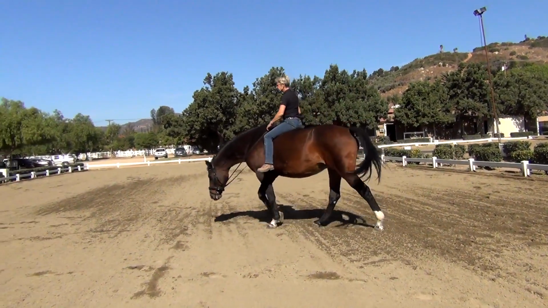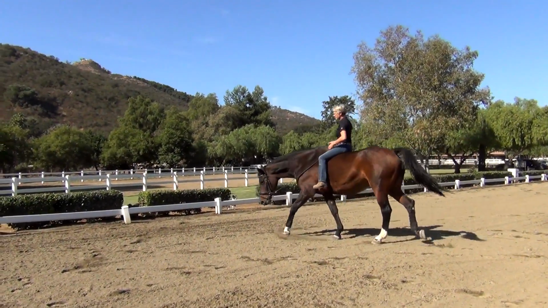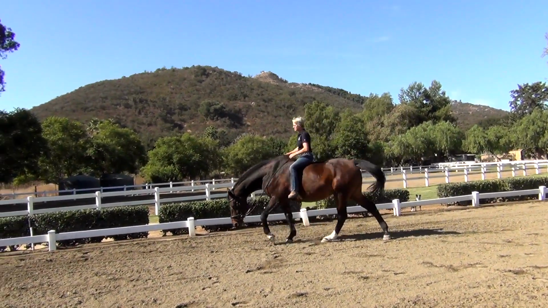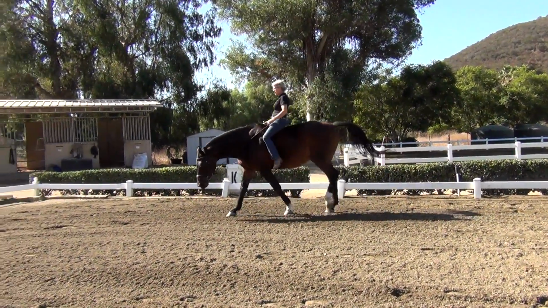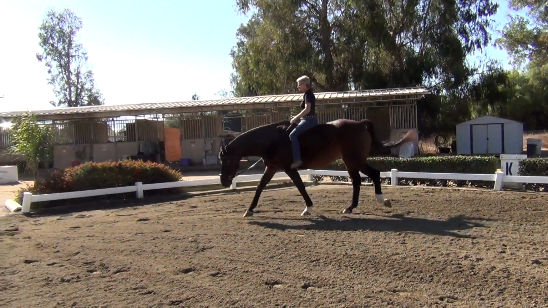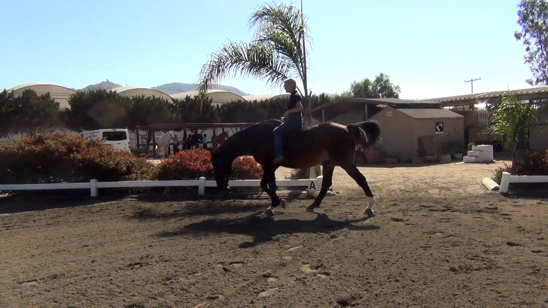Okay, so here is an experiment, and a really good example of how your saddle can affect the horse. We talked about the saddle not leaving room for the shoulder. I don't have a saddle on, so I'm not going to change anything about my seat. In fact, I'm going to keep my seat going to encourage her to keep going.